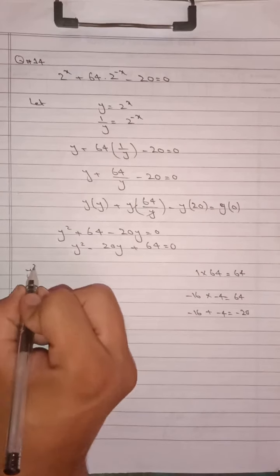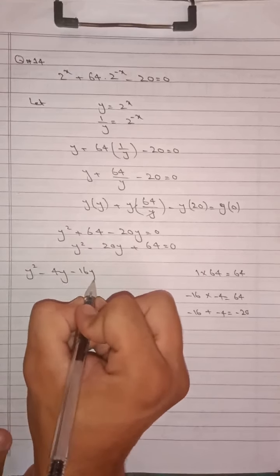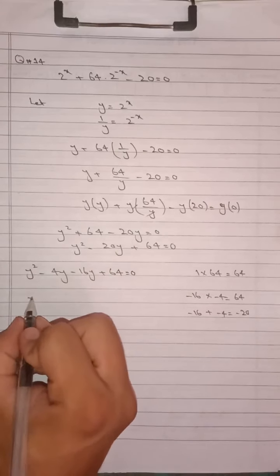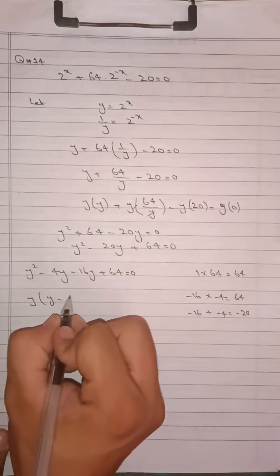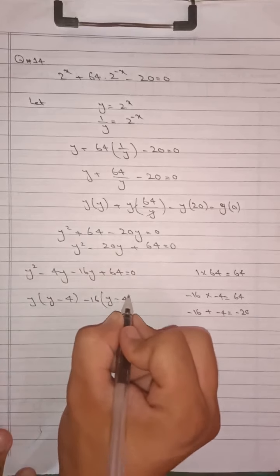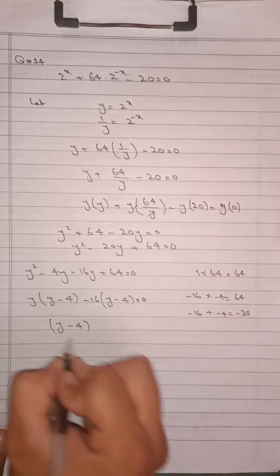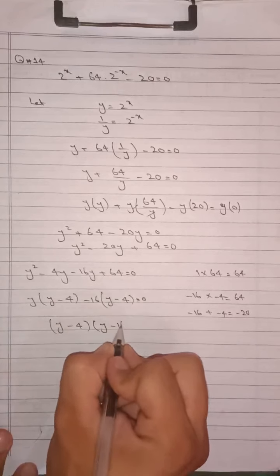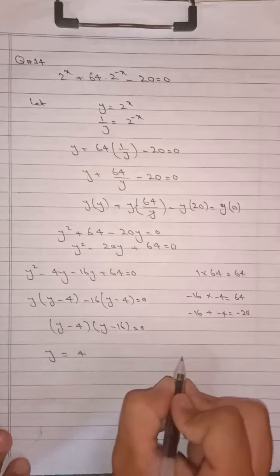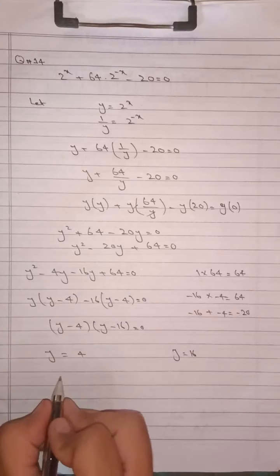So y square minus 4y minus 16y plus 64 equal to 0. y into y minus 4, minus 16 into y minus 4 equal to 0. y minus 4 into y minus 16 equals 0. One solution is y equal to 4 and y equal to 16, but y was 2 power x.